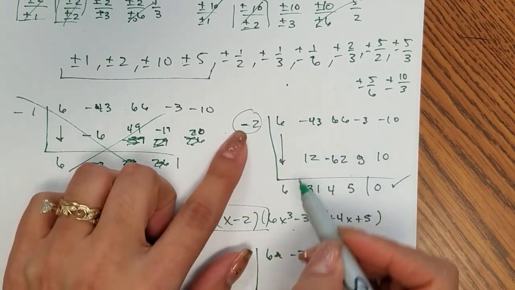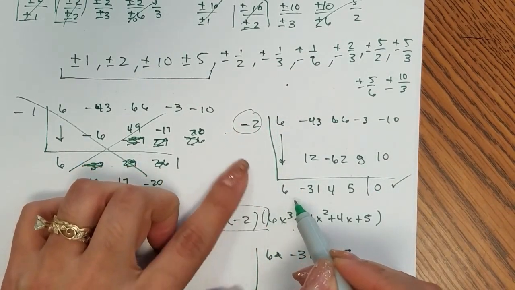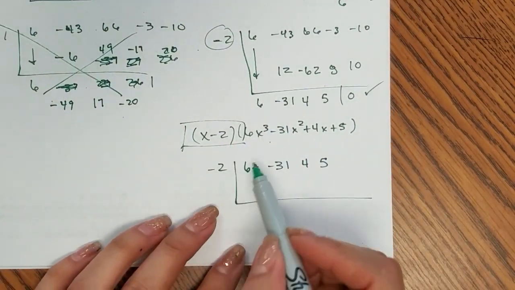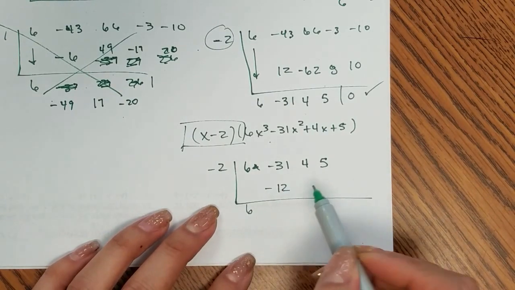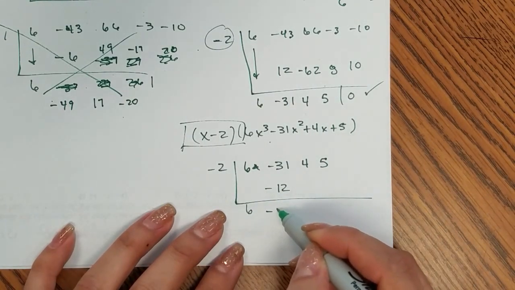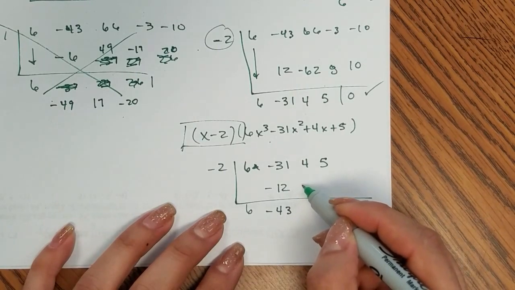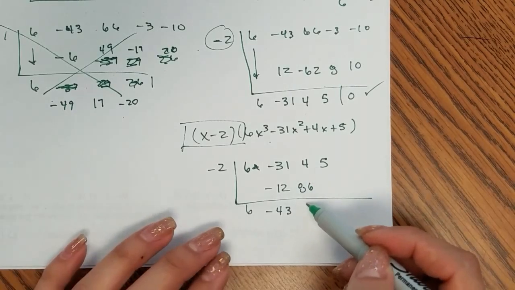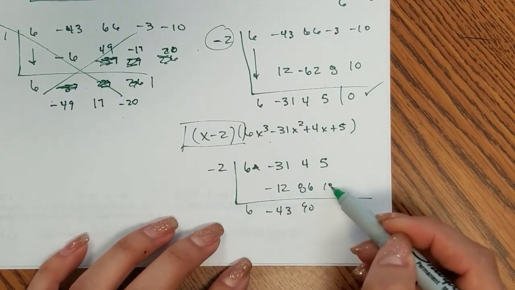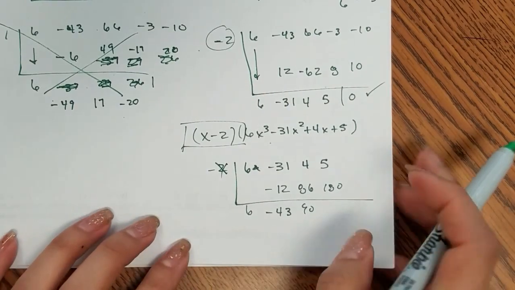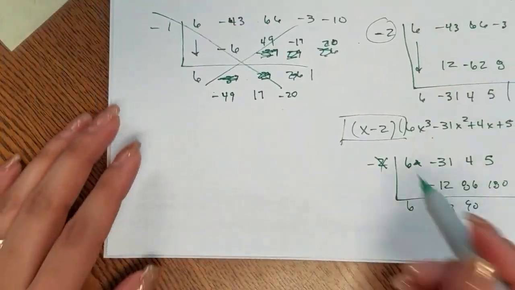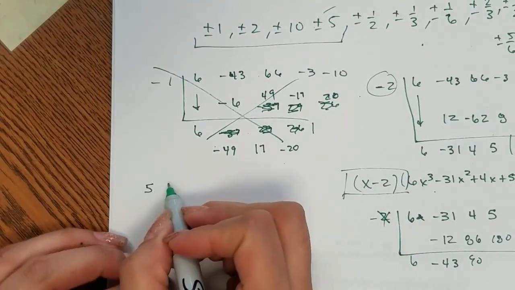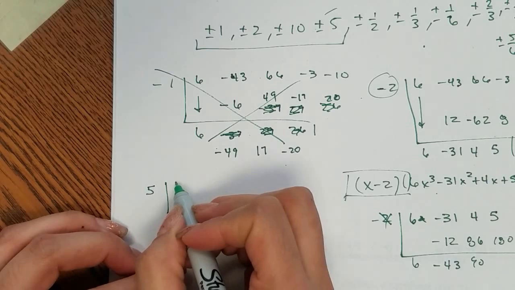Okay, so we tried 2, so now we're going to try negative 2. It's going to be negative 12, which gives you negative 43, which gives you positive 86, which is going to give us a remainder. So the 2 didn't work out. We're going to try another one. I'm going to try 5 because it's smaller. And it really doesn't matter how you choose which ones you want to go through.